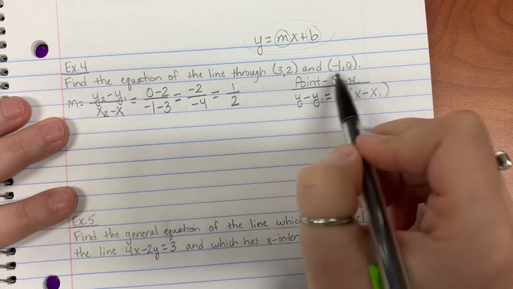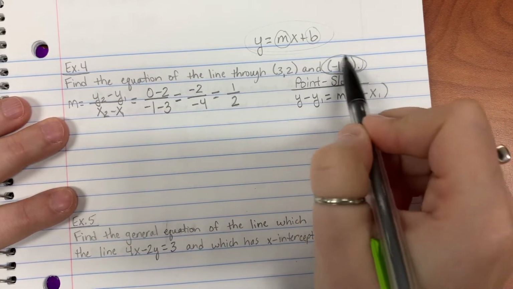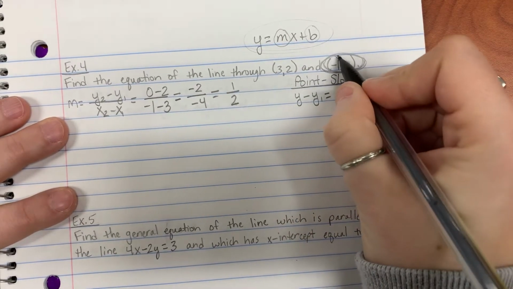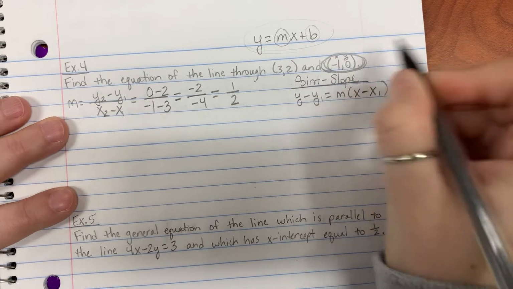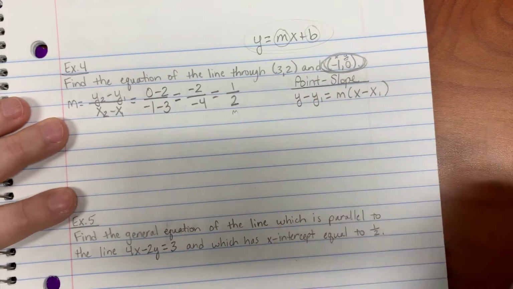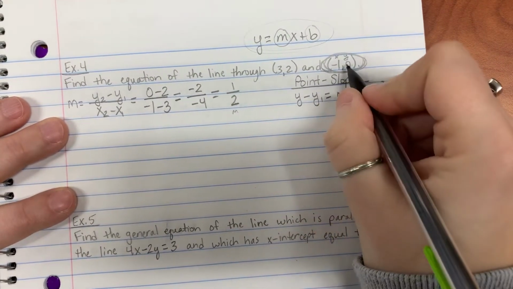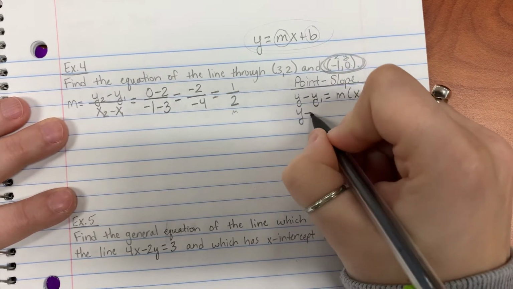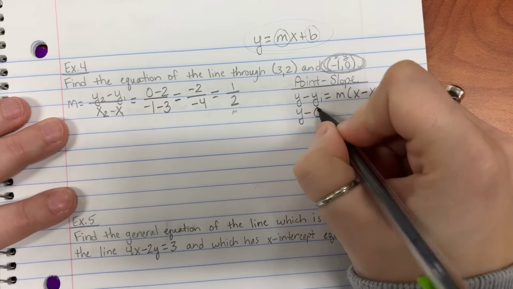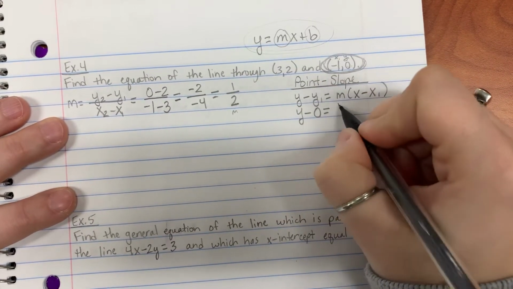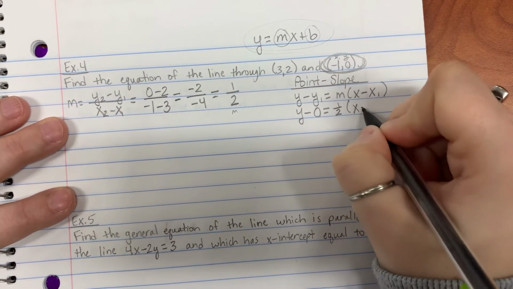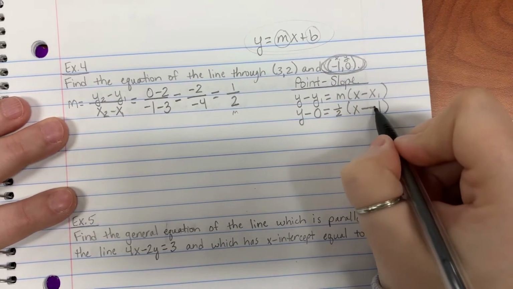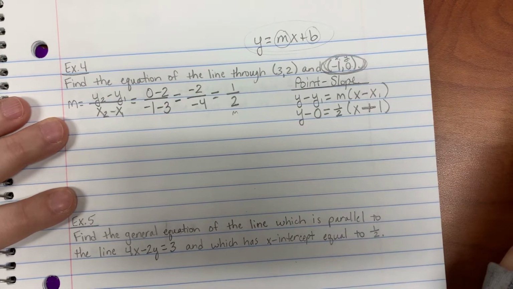It doesn't matter which one. I'm going to use this one because it has a 0 in it, and zeros are really easy to deal with. So I'm given an x and a y right here. I'm also given my slope because I just found it. So I'm going to plug those in for my x1 and my y1. So this would be y minus 0 equals, my slope is 1/2, and then x minus negative 1 is what this one was. So that really means plus 1.